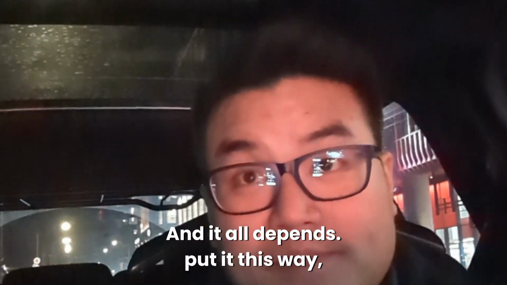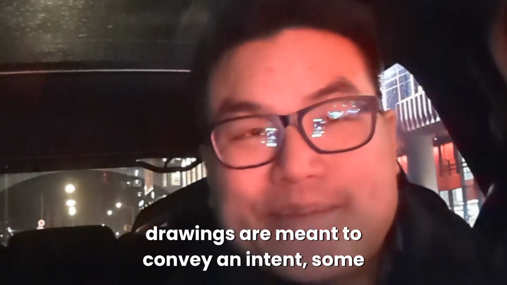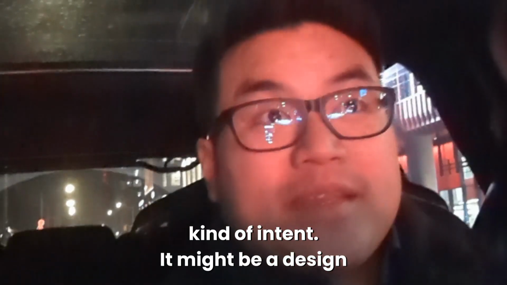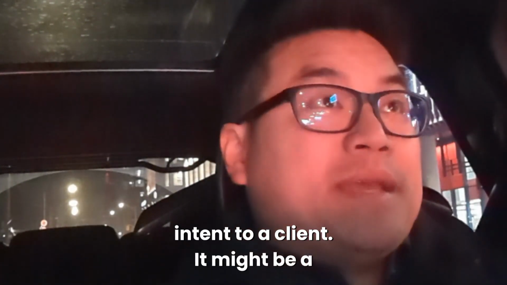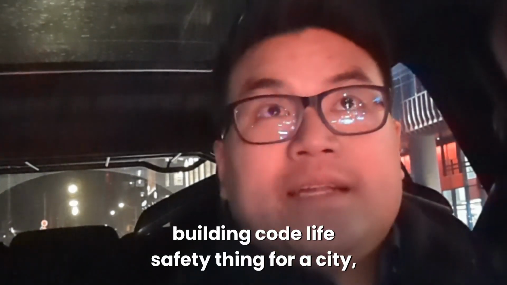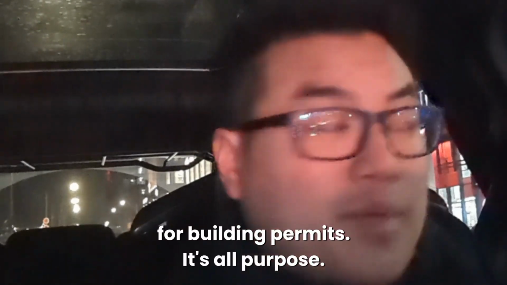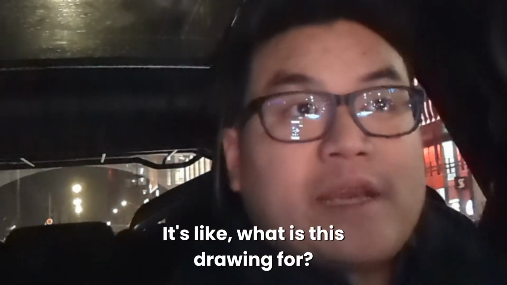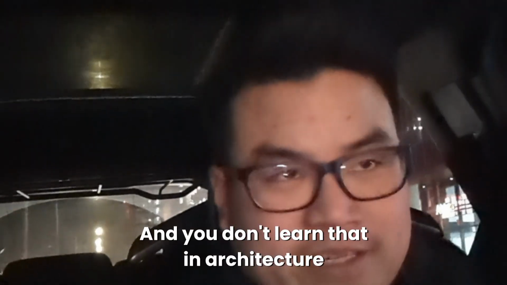And it all depends. Put it this way. Drawings are meant to convey an intent, some kind of intent. It might be a design intent to a client. It might be a construction intent to a contractor. It might be a building code, life safety thing for the city, for building permits. It's all purpose. It's like, what is this drawing for? And you don't learn that in architecture school.